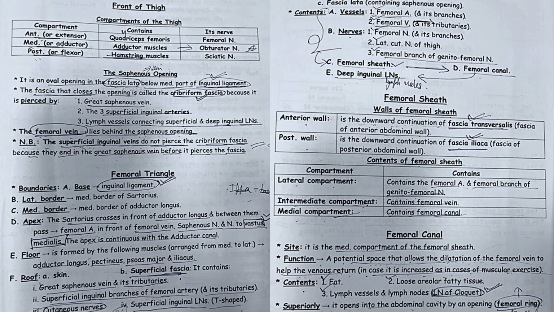Now, okay, then we have the saphenous opening. Saphenous is a vein. Okay, so it's actually a vein. The saphenous vein is a vein only. So they are basically talking about a vein, and the vein is opening through it. So it's an oval opening in the fascia lata. So I hope you know what the fascia lata is. That's of the fascia only.